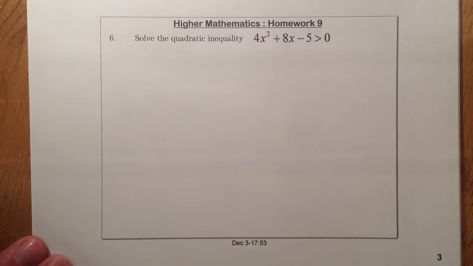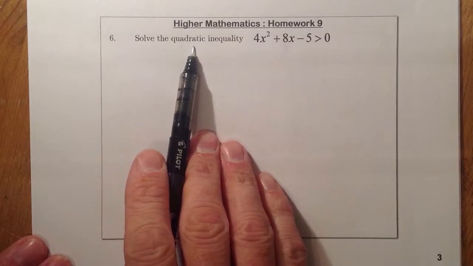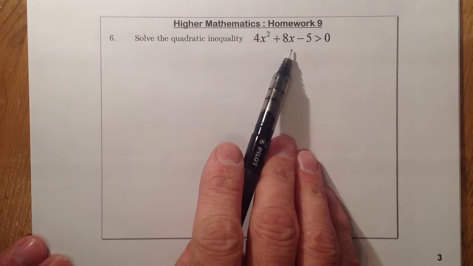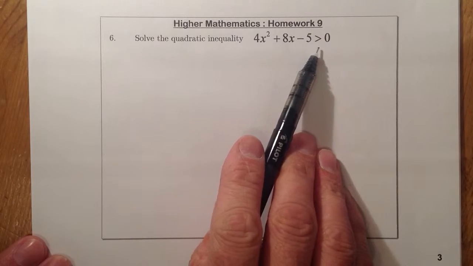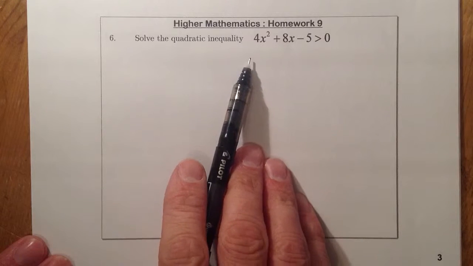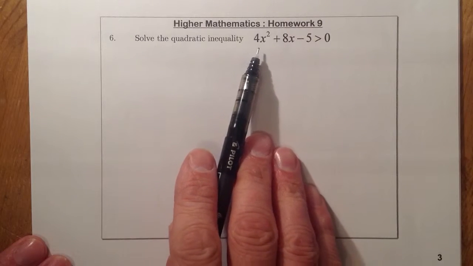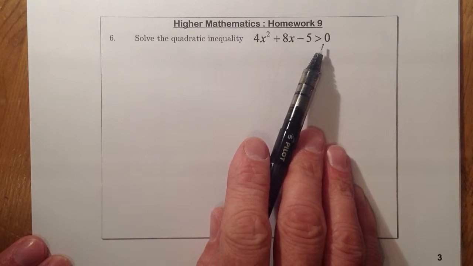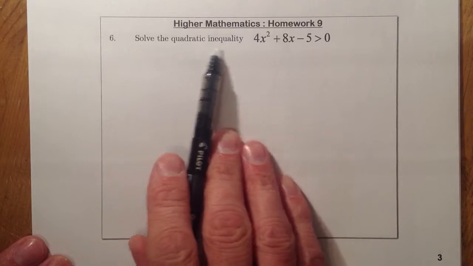Higher Maths Homework 9, this is question 6. What I've got to do here is solve the quadratic inequality, 4x squared plus 8x minus 5 greater than 0. So what I'm looking to do here is find out which parts of this graph would be above the x-axis. That's really what the question's asking me to do.